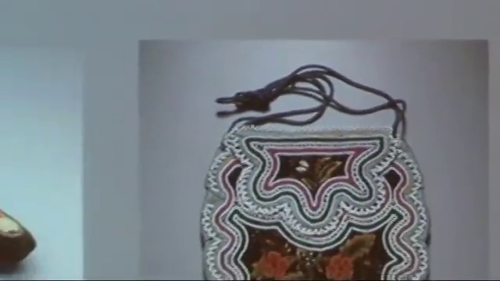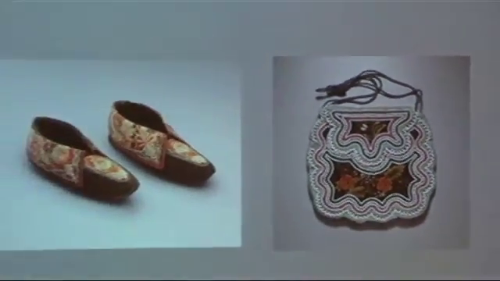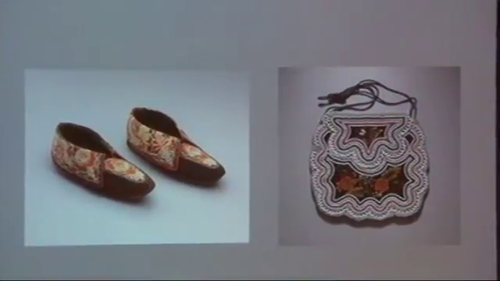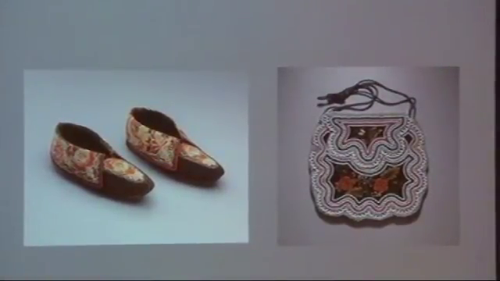Here are two very early examples of tourist art. They're from the Huron culture, made by Huron women. The Ursuline nuns up in Quebec opened a nunnery, a school to instruct young Huron girls in really a way to produce income, in a sense.